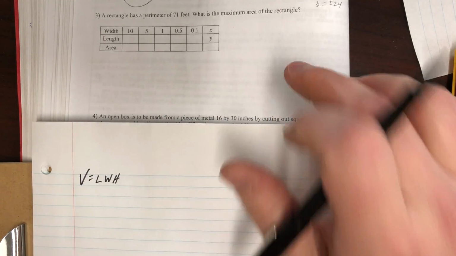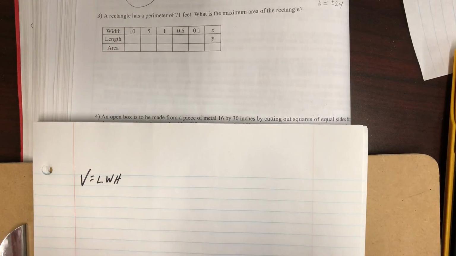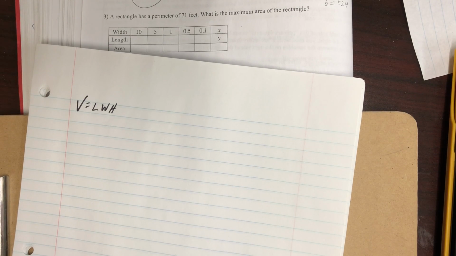So I'm going to show you with a physical model what this is, and then we'll look at how to do that. So let me grab a piece of paper and some scissors.